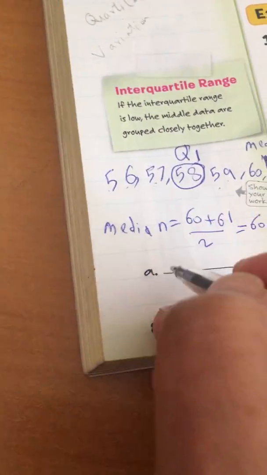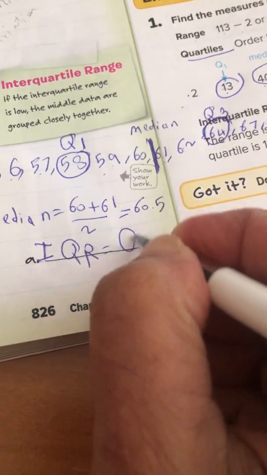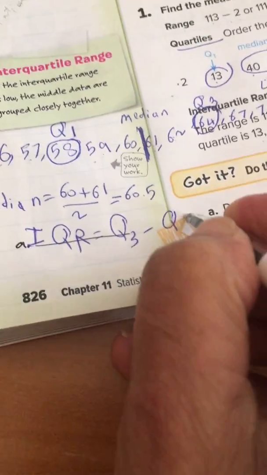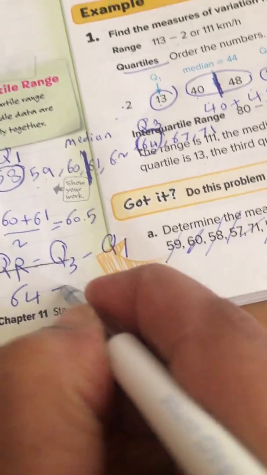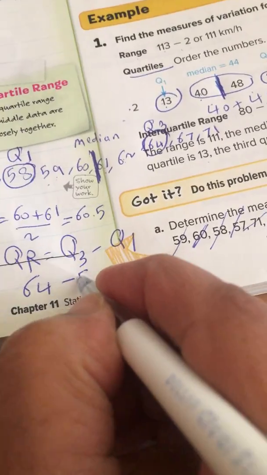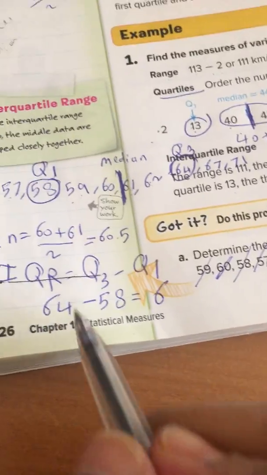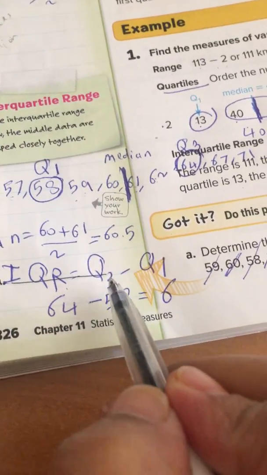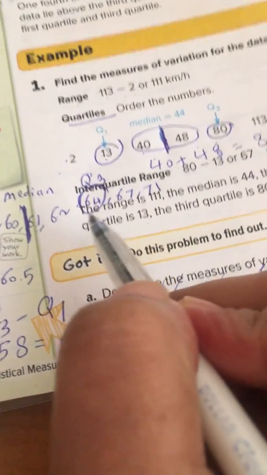To find IQR, it equals Q3 minus Q1. What is Q3? 64. 64 minus Q1, which is 58. The answer is 6. So the interquartile range means Q3 minus Q1. The first quartile Q1 equals 58. The third quartile Q3 equals 64.